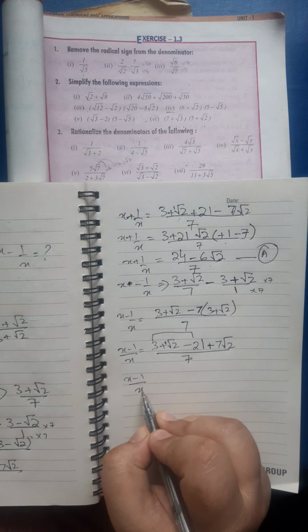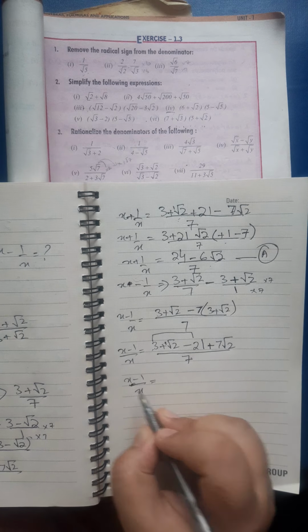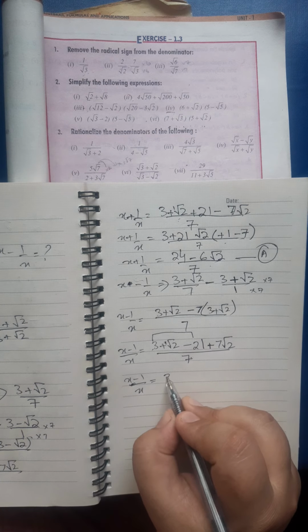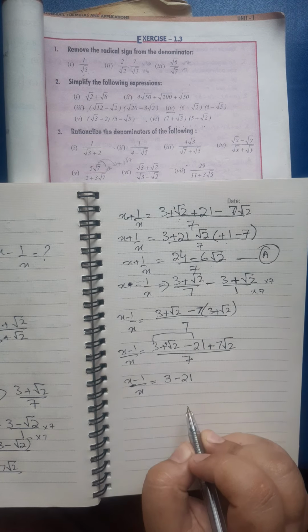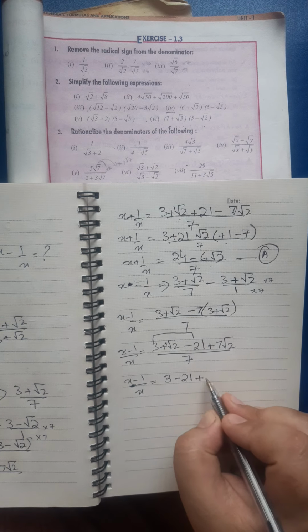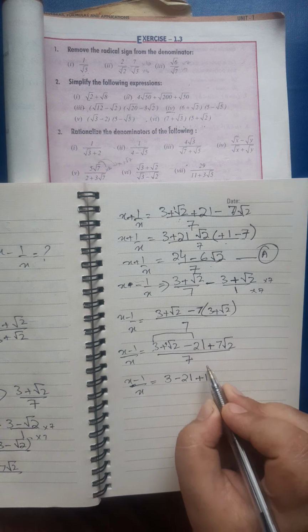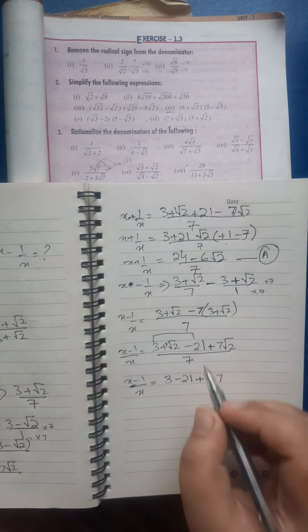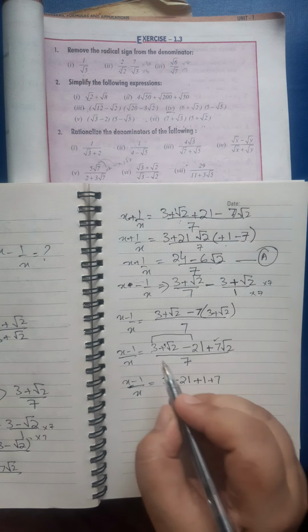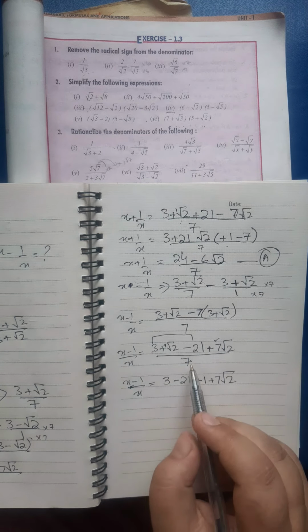X minus 1 by x equals to 3 minus 21, and here we will write plus 1 and here it is plus 7. I'm talking about this 7 and this index 1, and then under root 2 we take it once.